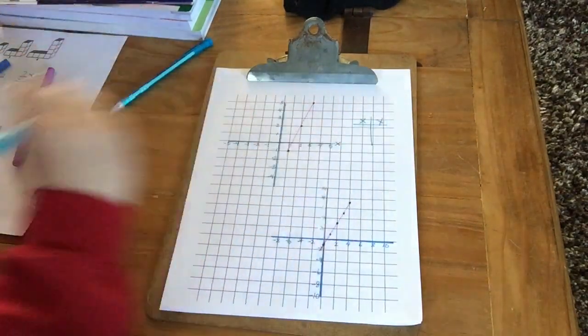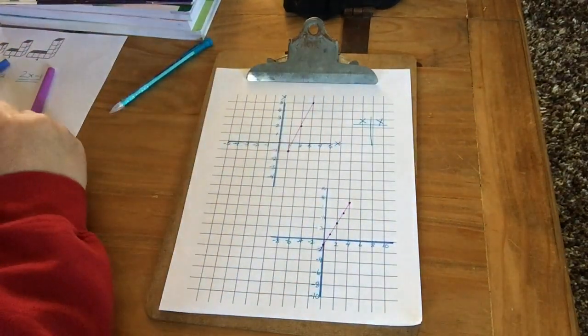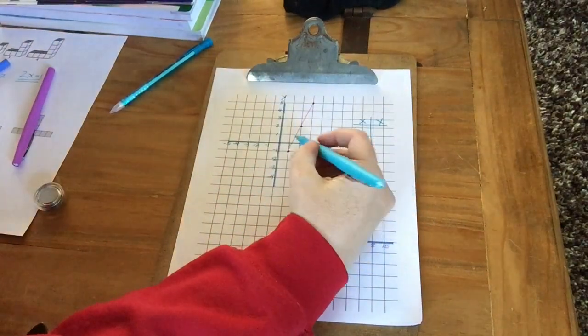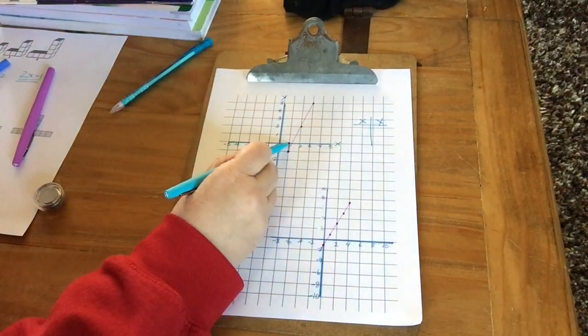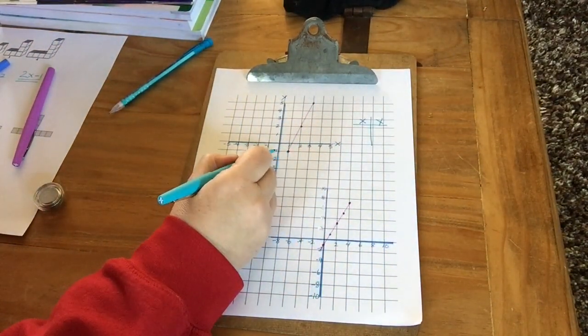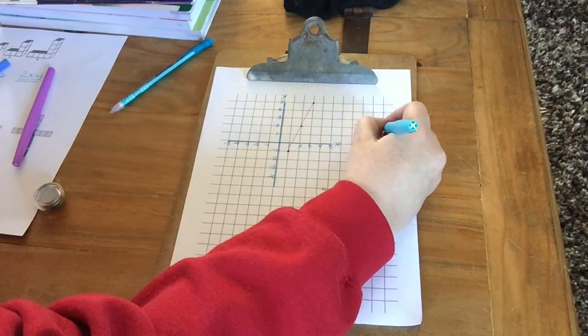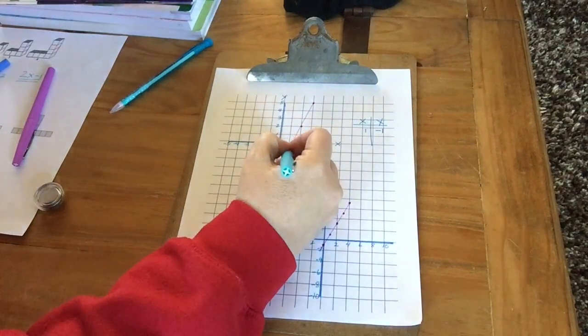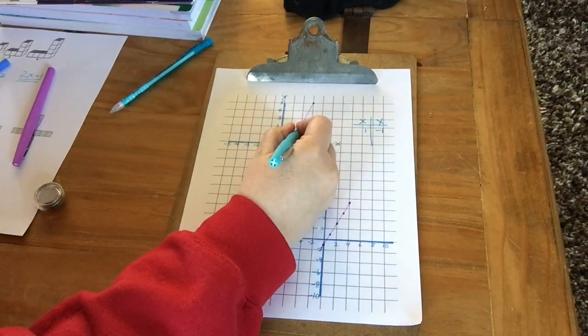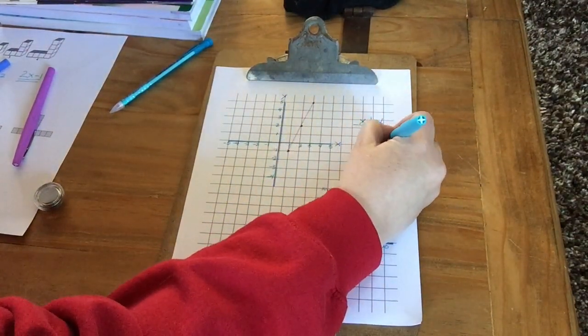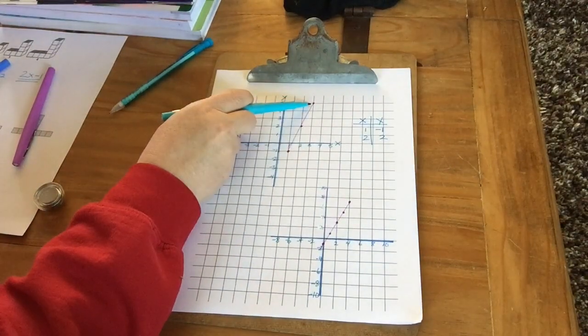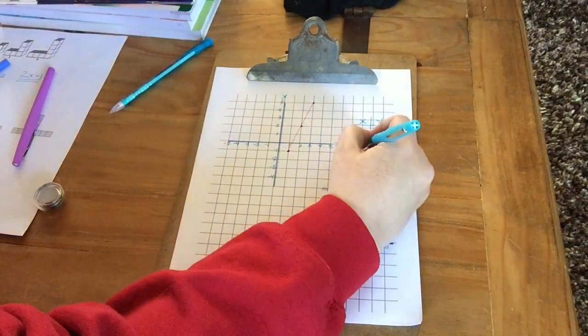This is your x-axis, this is your y-axis. So you list your coordinate pairs. So 1 on the x is negative 1 on the y. Then 2 is 2. And the third point that I've given you, 3 is 5.